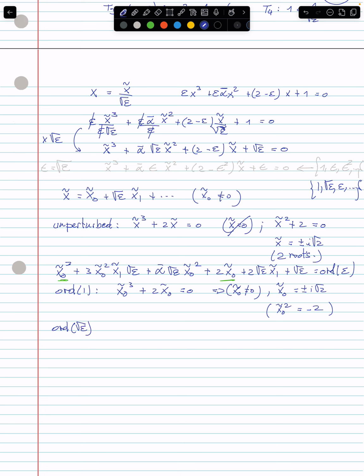Now we're looking at terms at the following order in square root of epsilon. We have 3 times x0 squared, which means minus 6. All right, the first term here, this is minus 6 x1 tilde plus alpha bar multiplied by x0 squared, so that means minus twice alpha bar, then plus twice x1 tilde plus 1.